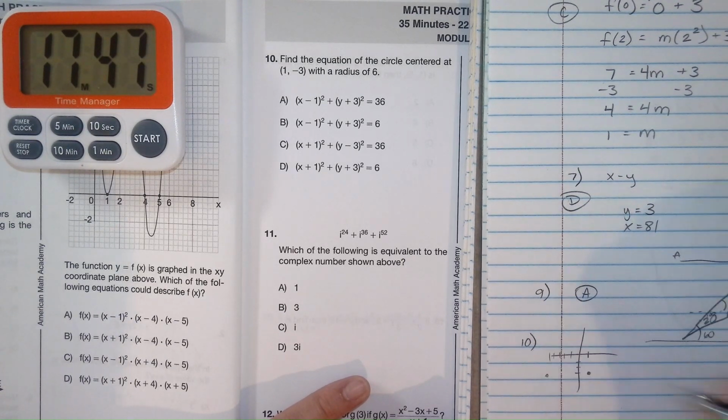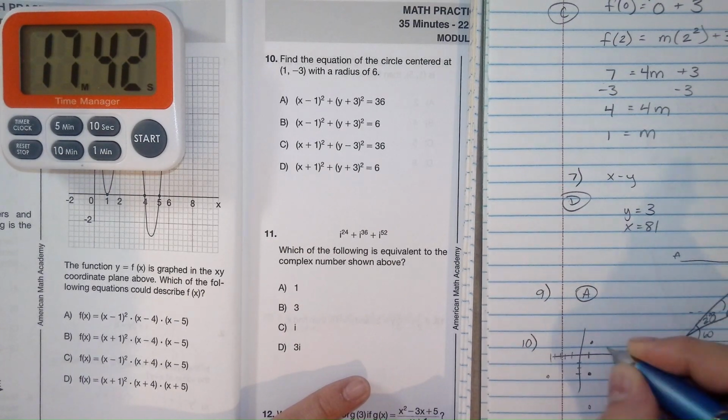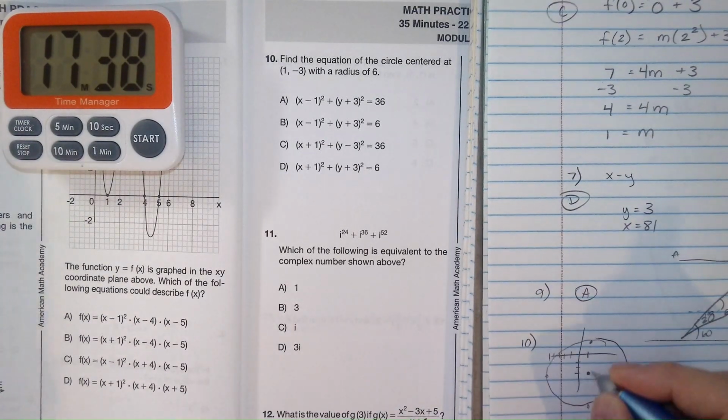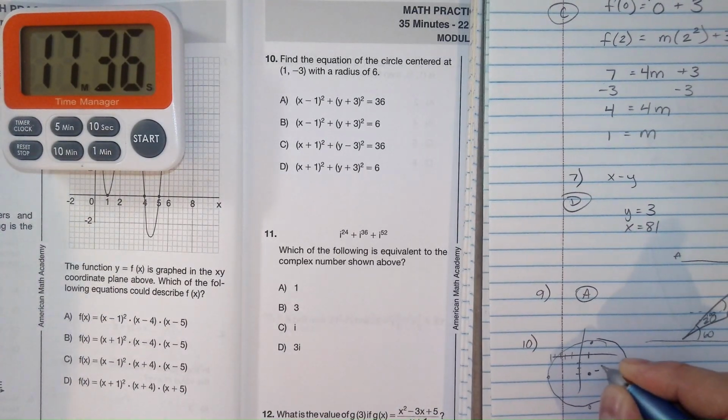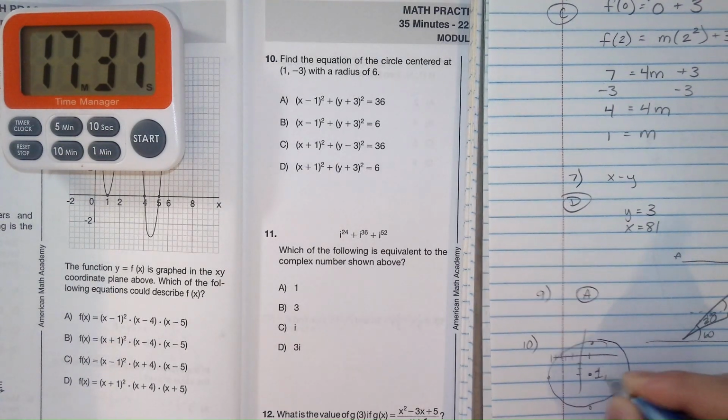It would go out to here. It would go up to here. It would go out somewhere over there, like that. Here's your, roughly, the circle at 1, -3.